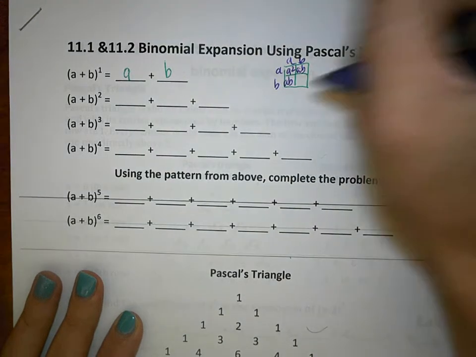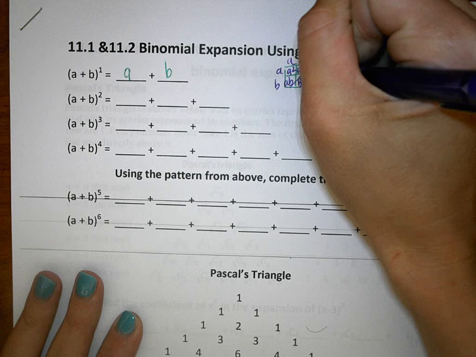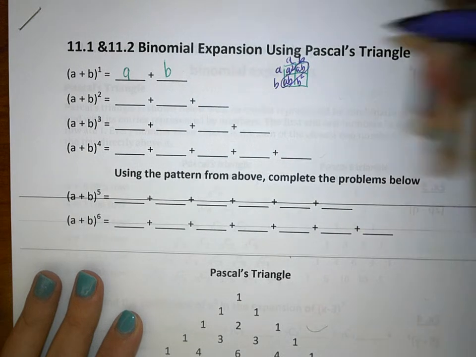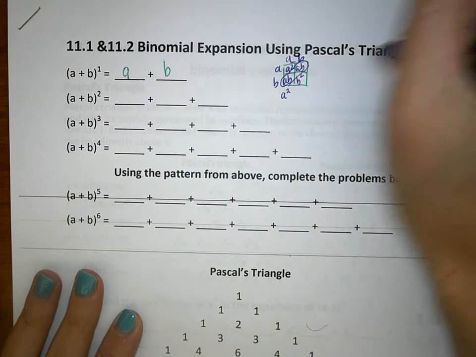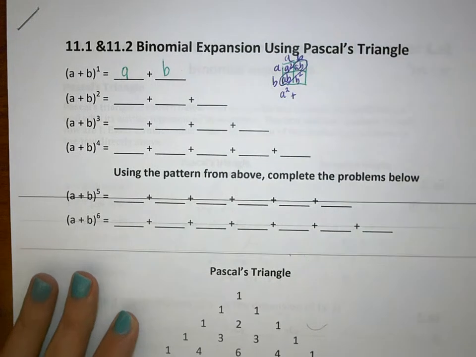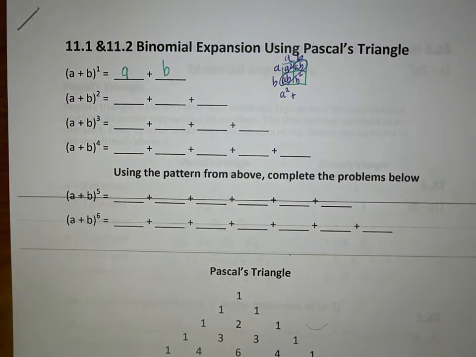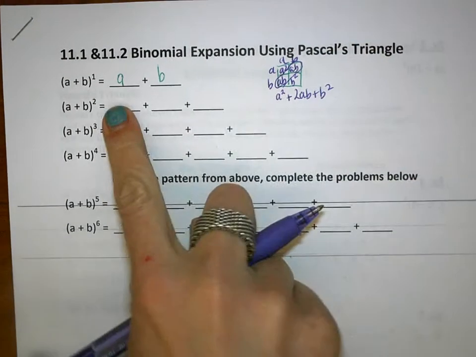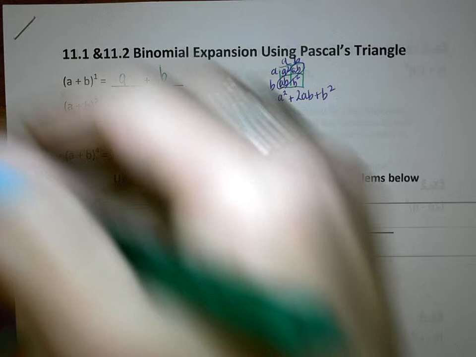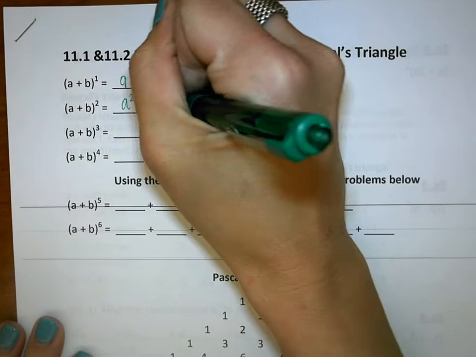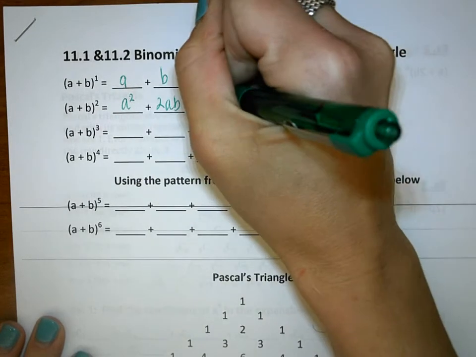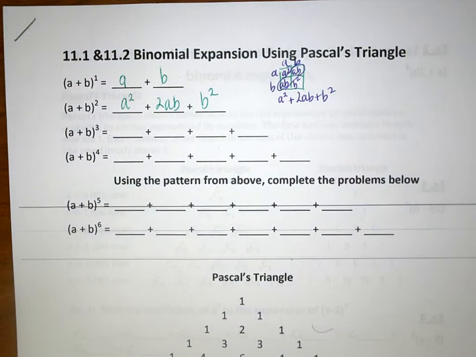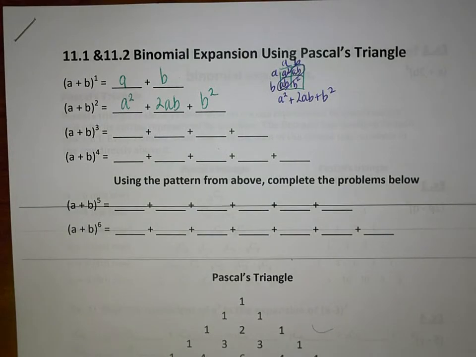And then b times b is b squared. If you notice, these are like terms here, and we end up with a squared plus 2ab, because there's 1ab and another 1ab, which is 2ab, and then plus b squared. There are three terms here, so we're going to write those in the blank: a squared plus 2ab plus b squared. We're going to end up seeing a lot of patterns here, so in this lesson, it's super important that you pay attention, and we're going to talk about everything that's happening because it's going to help you with the rest of this, okay?